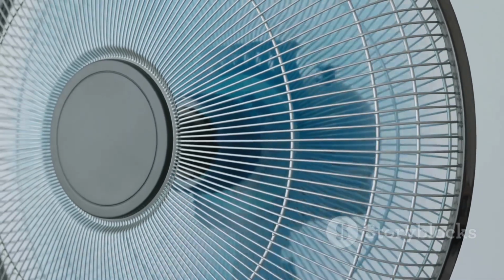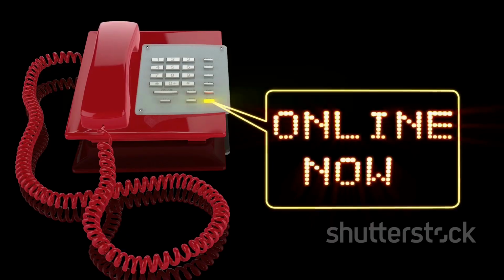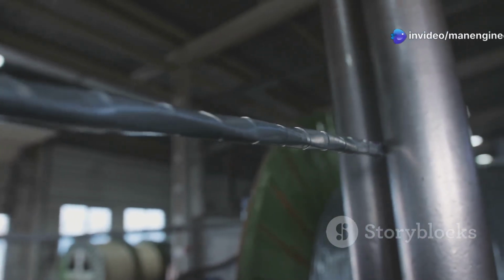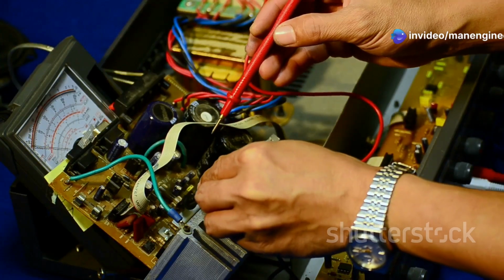It lights up our screens. It spins the motors in our fans. It carries voices across vast distances. It is, in essence, energy in motion. So what makes these charges move? That's where voltage comes in.